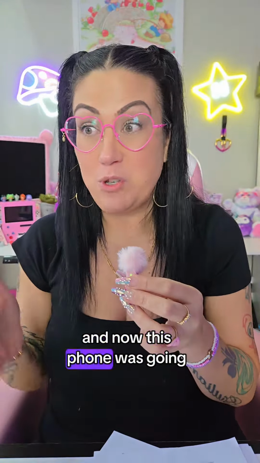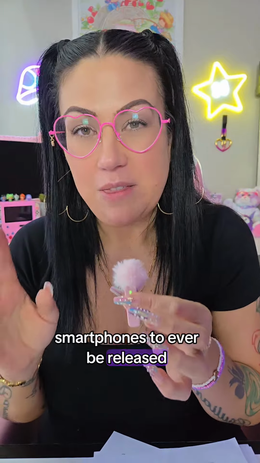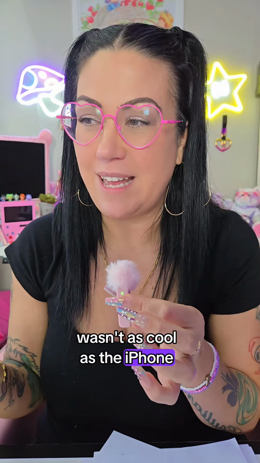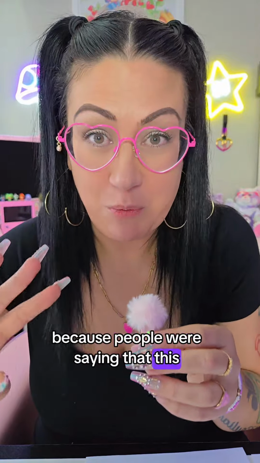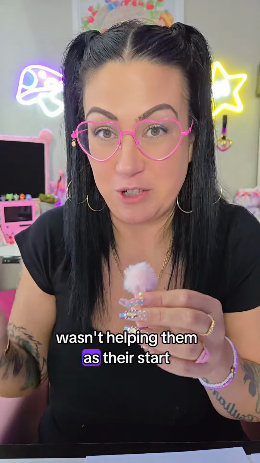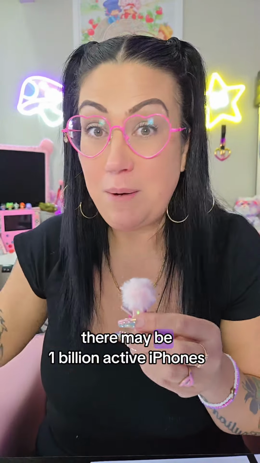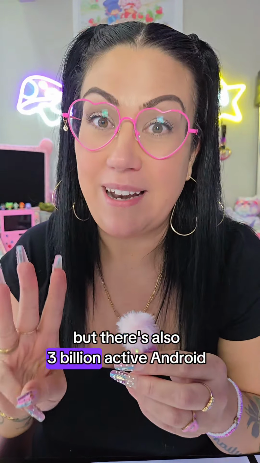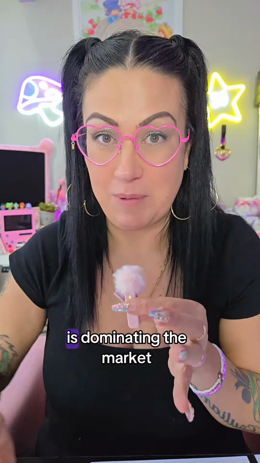And now this phone was going head to head with the iPhone because these were the first two smartphones to ever be released. The problem was the HTC Dream wasn't as cool as the iPhone, and this probably was not a great start for Android because people were saying that this phone was pretty ugly, like nobody liked it. So this wasn't helping them as their start, but they've come a long way since then. There may be 1 billion active iPhones being used right now, but there's also 3 billion active Android phones being used right now. So we can see who really is dominating the market now.